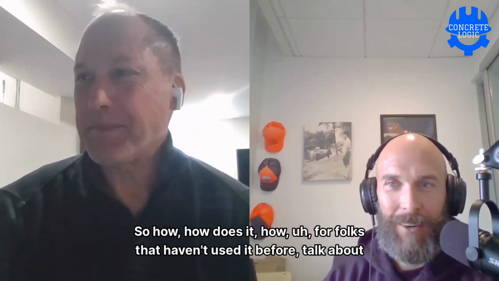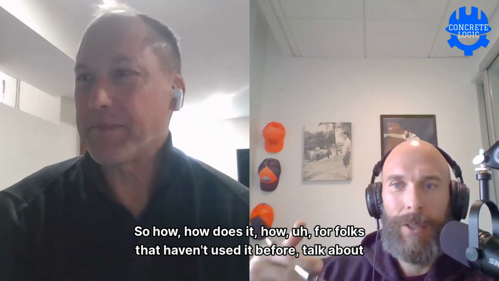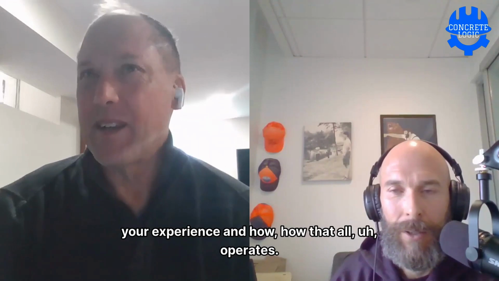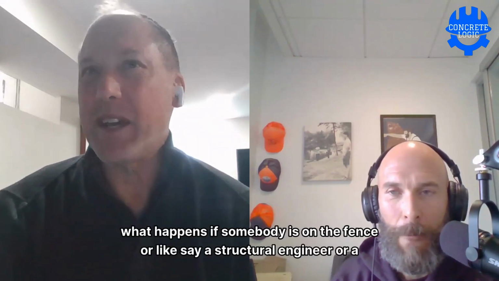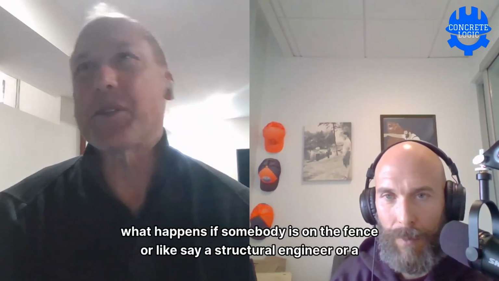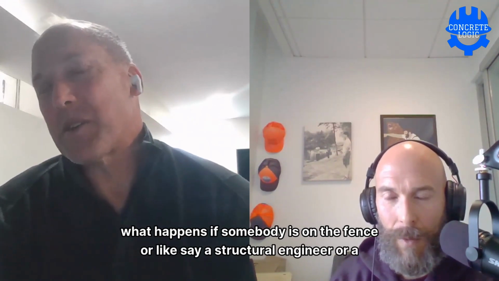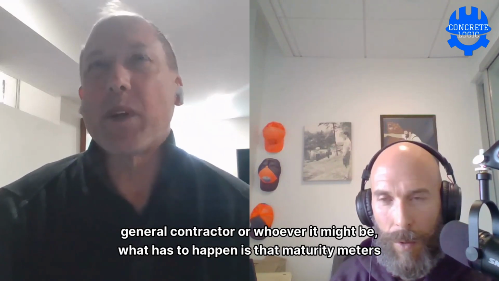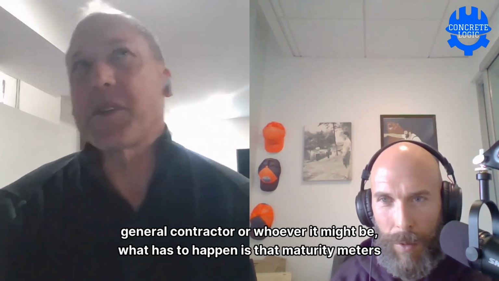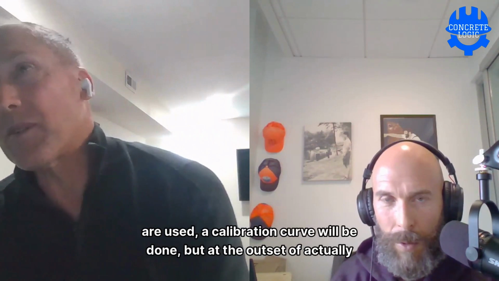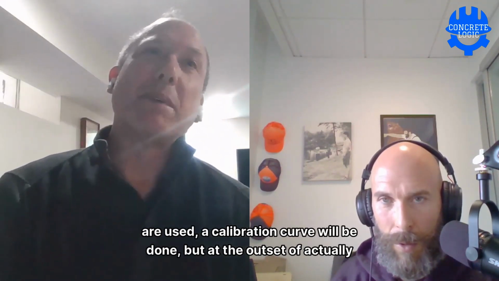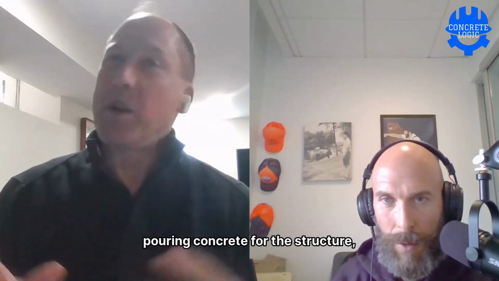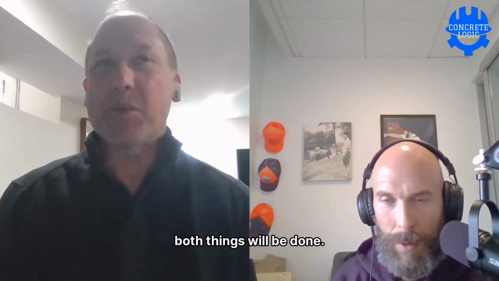So for folks that haven't used it before, talk about your experience and how that all operates. Typically, if somebody is on the fence, say a structural engineer or a general contractor or whoever it might be, maturity meters are used, a calibration curve will be done, but at the outset of actually pouring concrete for the structure, both things will be done.